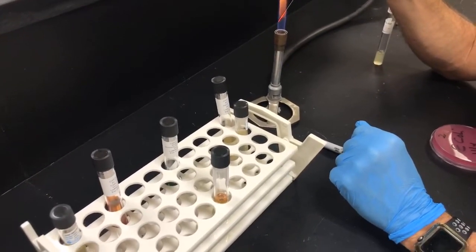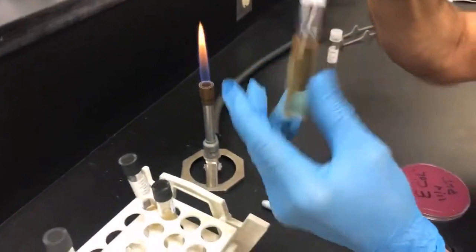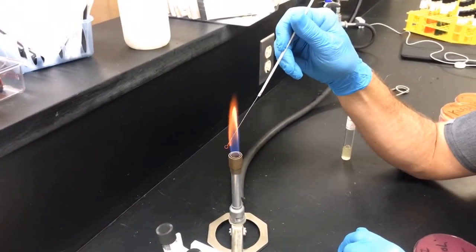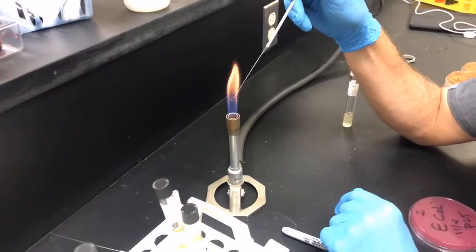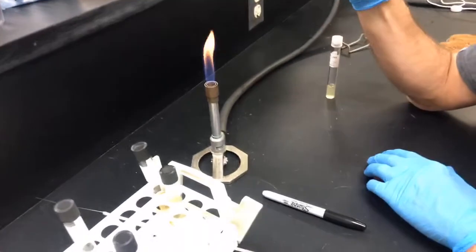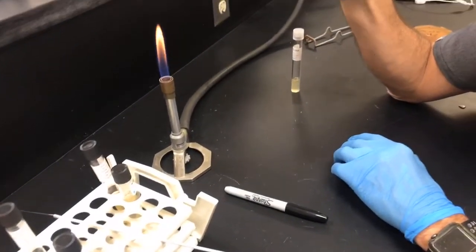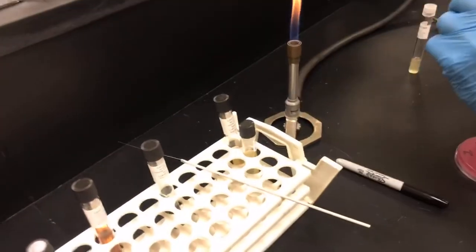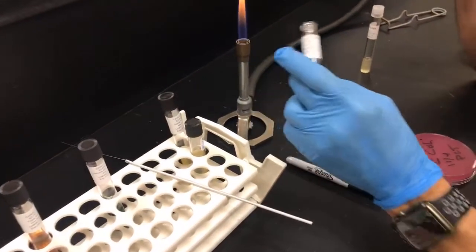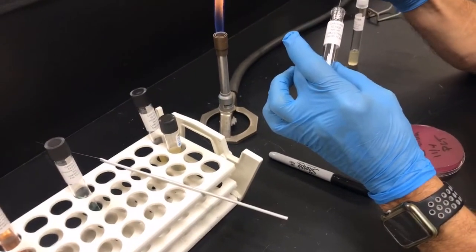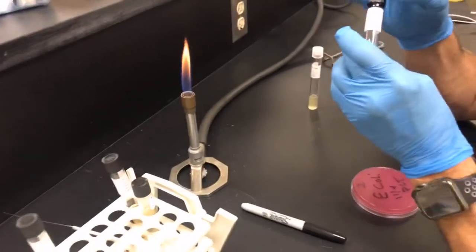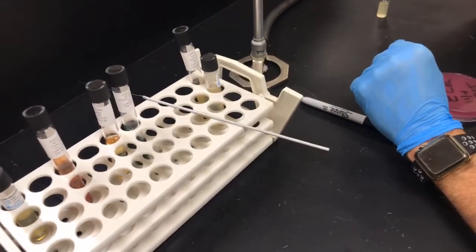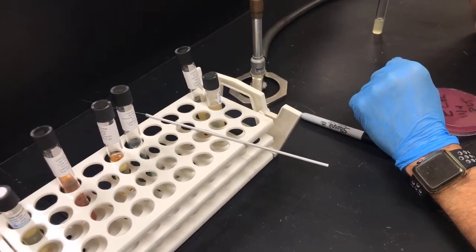So the next one we're going to look at is the MR-VP broth. So this one is a broth, methyl red Voges-Proskauer. So in this one, we're heating up his loop. We've switched from the needle to the loop. And this test is going to indicate glucose fermentation. And you'll divide this broth up into two and do two different analyses on it. For the methyl red, you're going to see a color change to red if the pH is low, which indicates that the microbe is using glucose during fermentation.